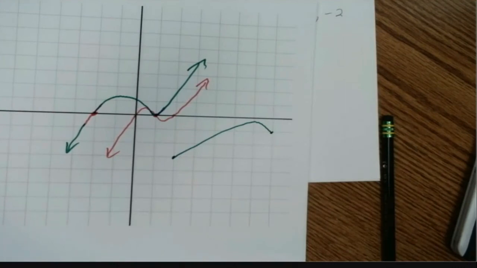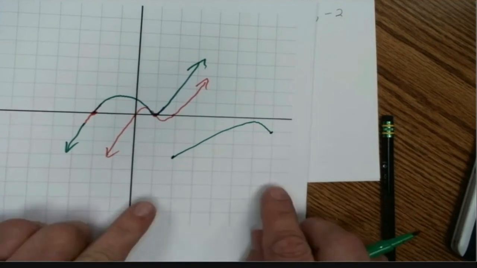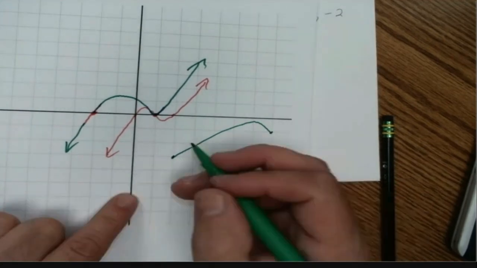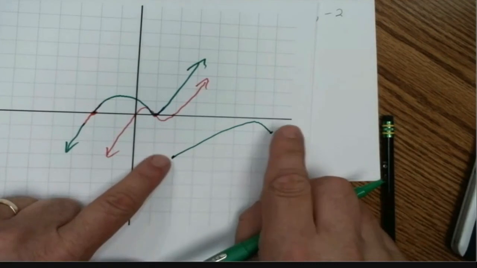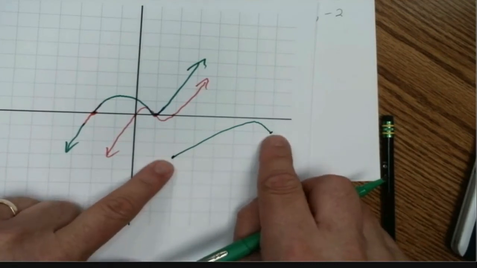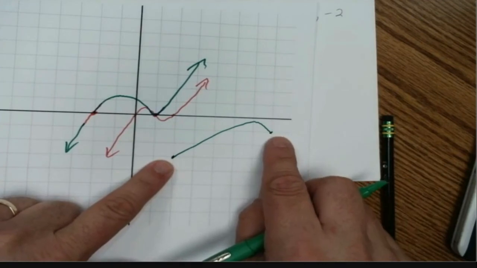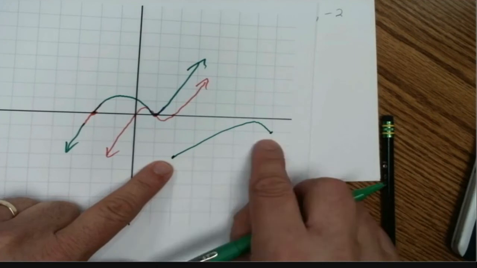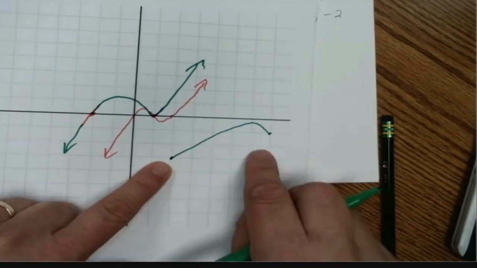Another thing it talks about is the extreme value theorem, which means if this is continuous on a closed interval, which means there are no arrows at the end, then this has a maximum and minimum. That's what the extreme value theorem says. There is an extreme value maximum and extreme value minimum right here.